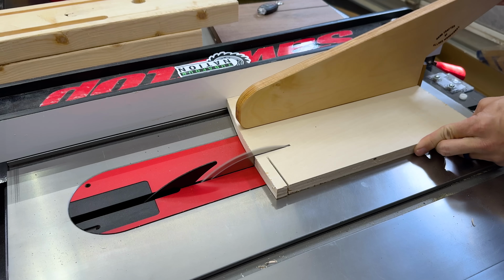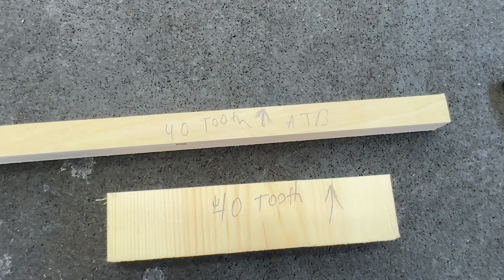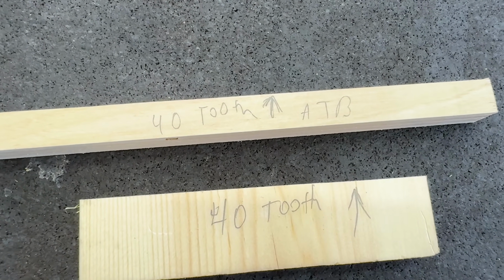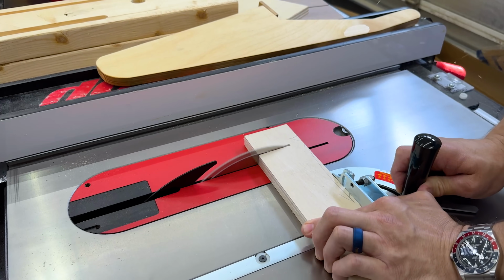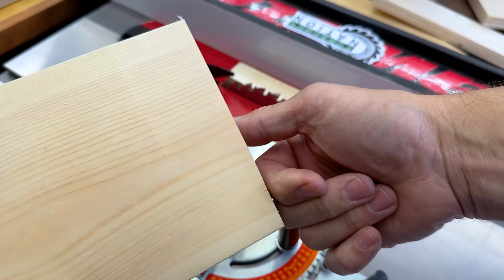I ripped this pine, I ripped down the plywood. It cut just fine. Everything looks good. Really clean cut there, so you have no issues there. And then when you cross cut on the pine and on the plywood, you see here, both of these cuts are really nice and clean. That's with a 40 tooth general purpose.